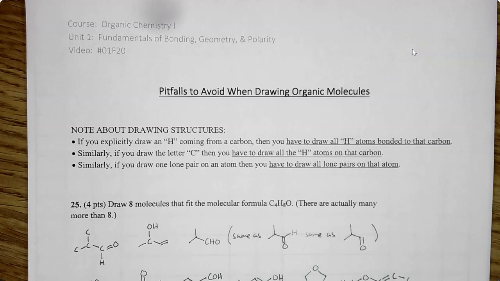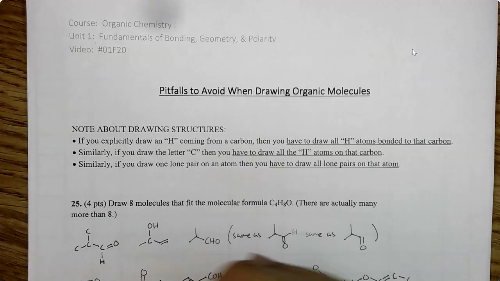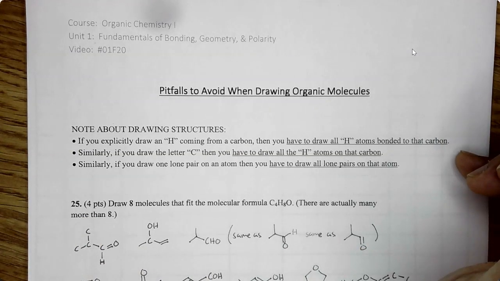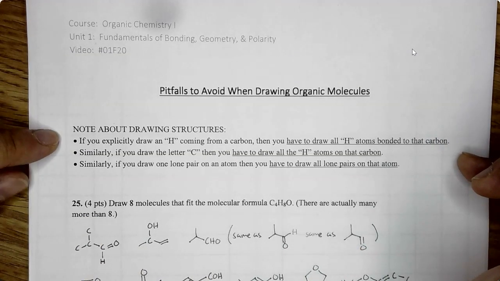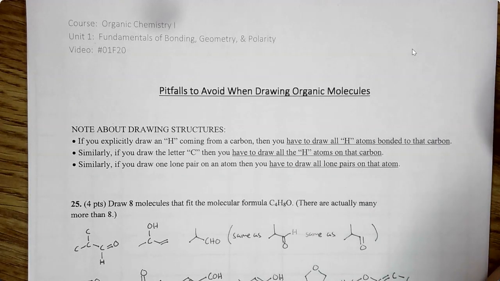That cover page showed an example of an exam problem I gave a couple of semesters ago, but before we get to that problem, let me show you what I write on every cover page of my exams. It's a note about drawing structures. There are ways to shorthand your structure, right? Using condensed structures or line structures, but there are very specific rules when you use those shortcuts.